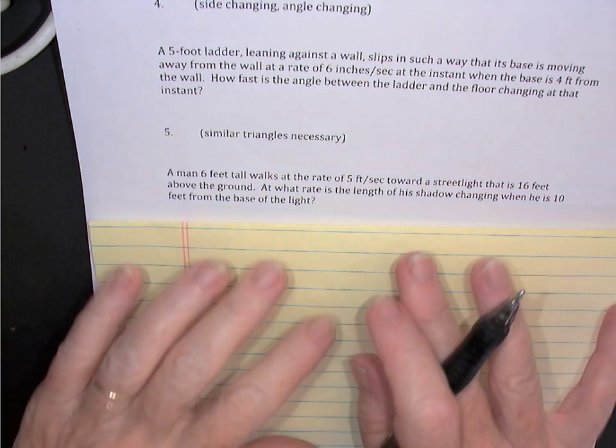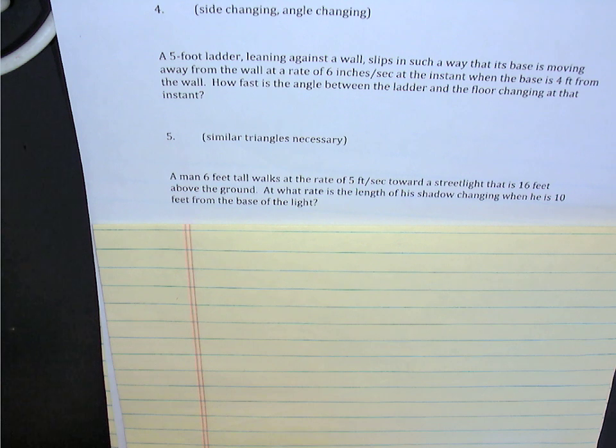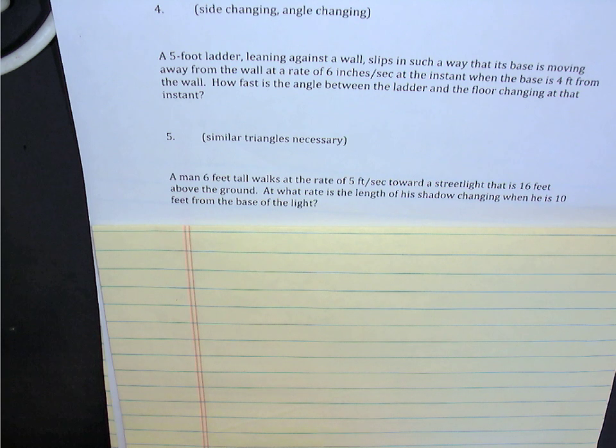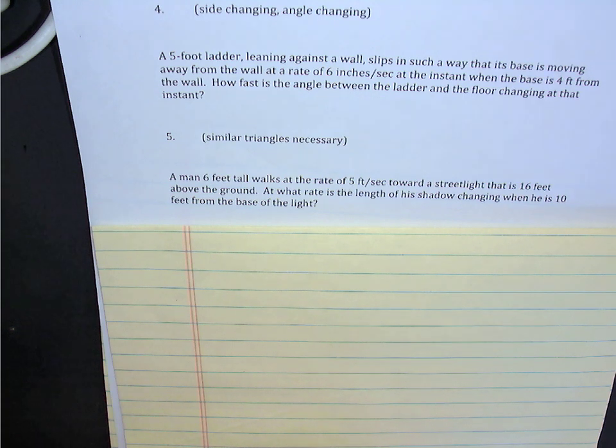Okay, question 5. A man 6 feet tall walks at a rate of 5 feet per second toward a street light that is 16 feet above the ground. At what rate is the length of his shadow changing when he is 10 feet from the base of the light? Goodness gracious, how are we ever going to find this out?